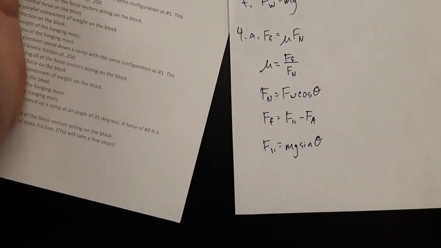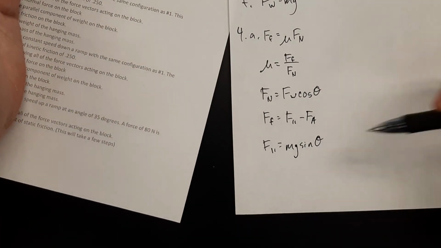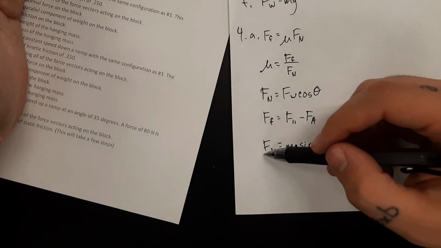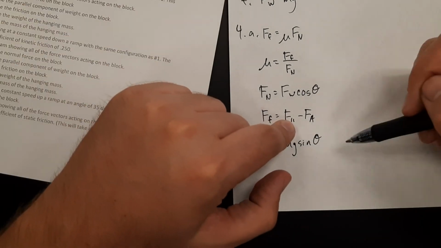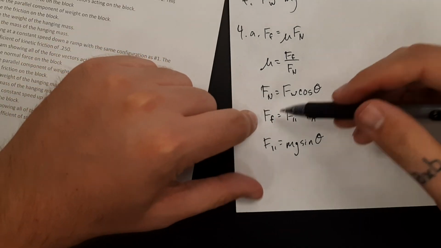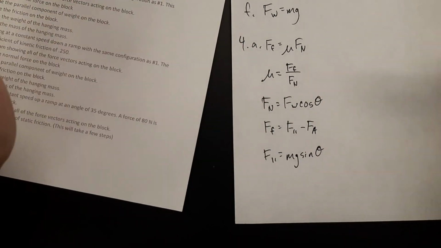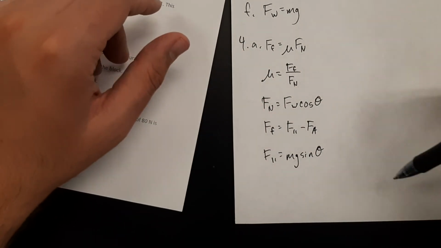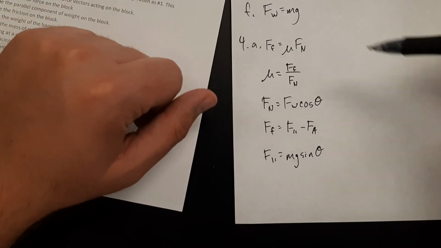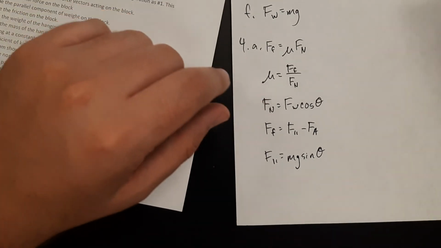So, working our way through, do we know mass? Yeah. Do we know gravity? Yeah. Do we know our angle? Yeah, so we can find that. If we know that and we know that, that means we can find that. If we know that and we can find that, it means we can find our mu. So you're going to have to work this backwards. Find your F parallel, subtract Fa from it, there's your Ff. Find Fn, take Ff, divide by Fn. There you go, you're done.